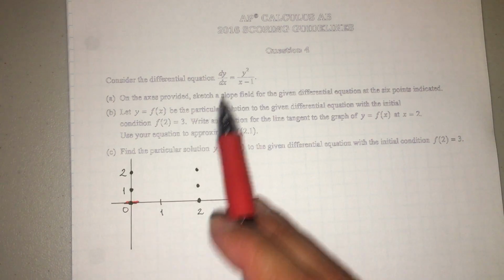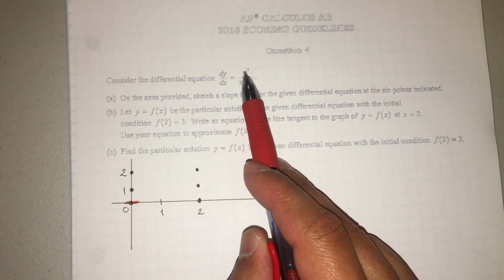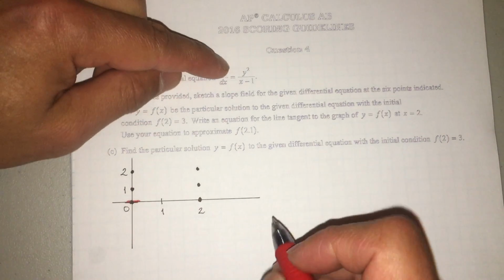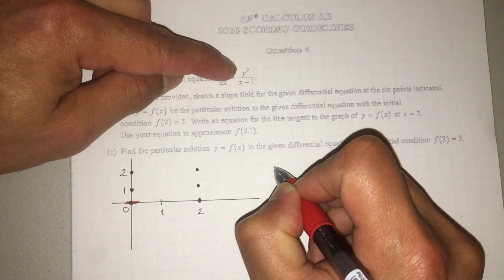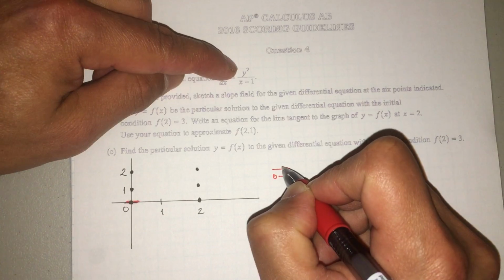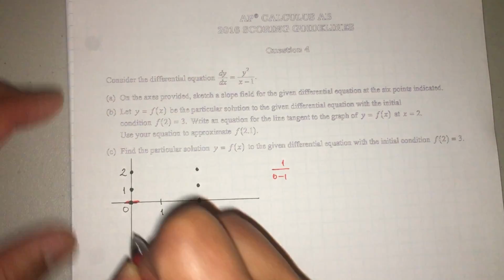What about 0, 1? When x is 0, y is 1. So 1 squared is 1. So we get negative 1.